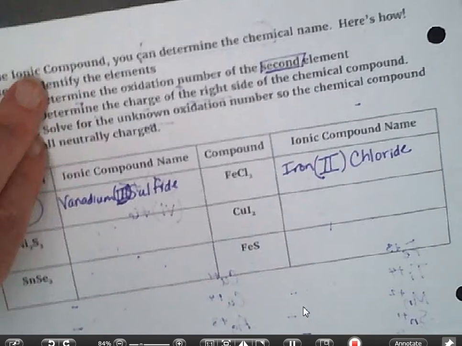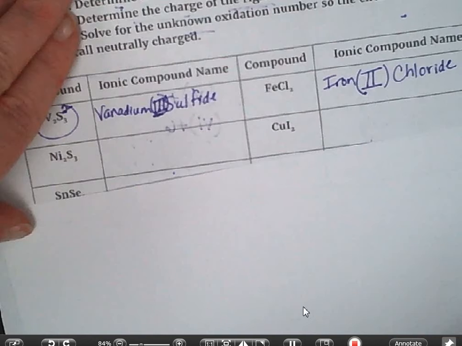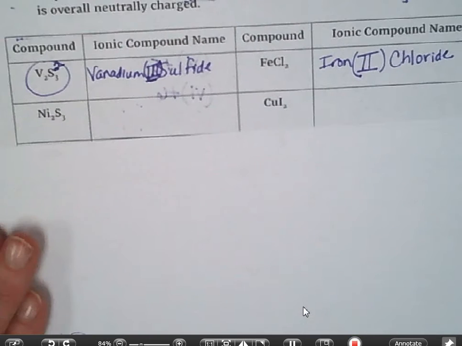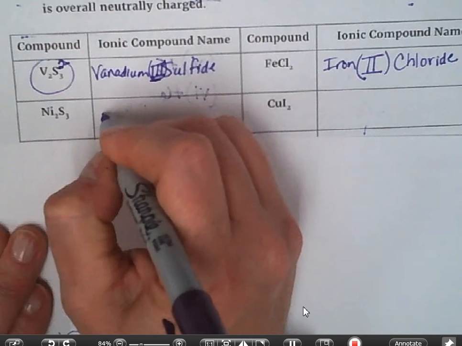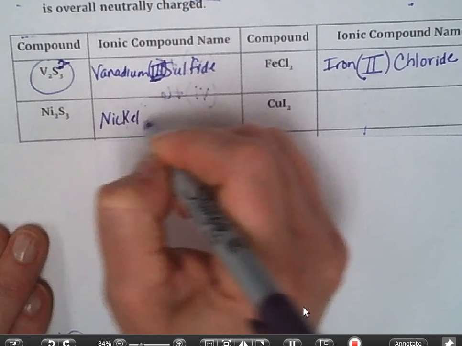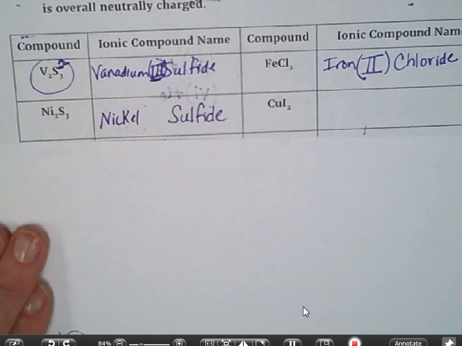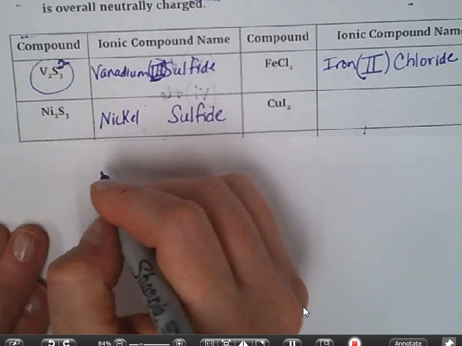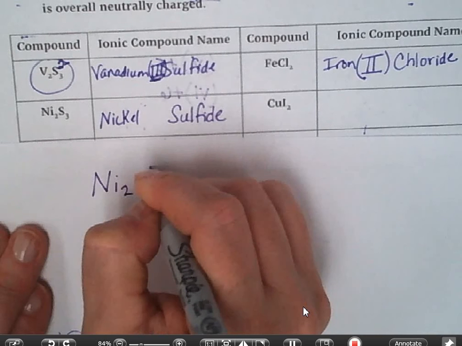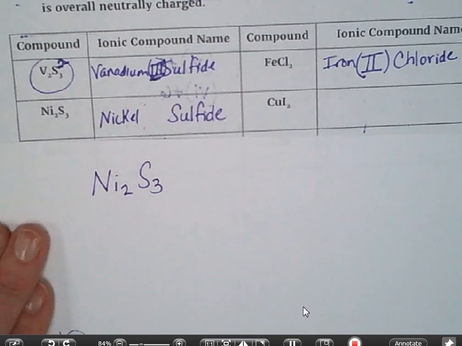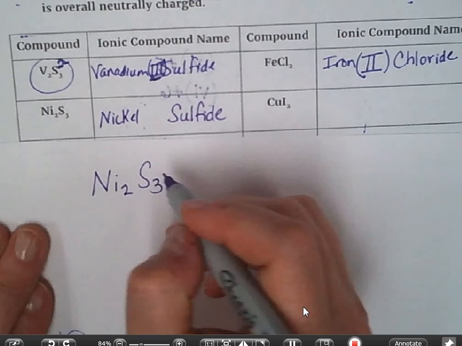All right, let's look at nickel sulfide. Because nickel is a transition metal, I know that I have to figure out that oxidation number and that Roman numeral that goes in between. So let's take a closer look at what we have. Okay, so sulfur, remember we just saw it up here, that's a -2 charge.